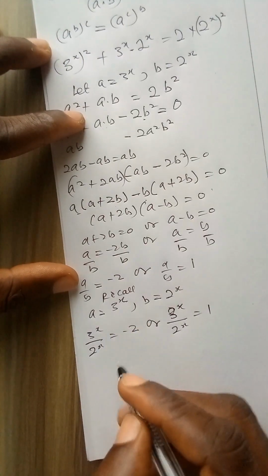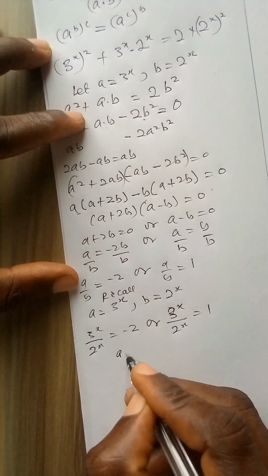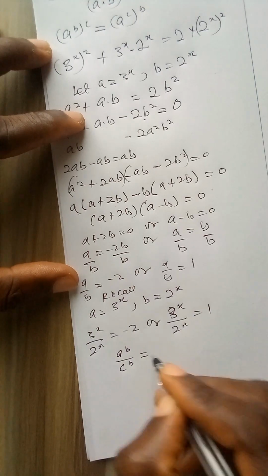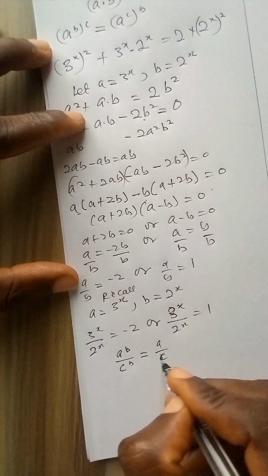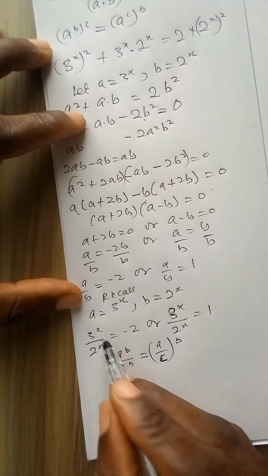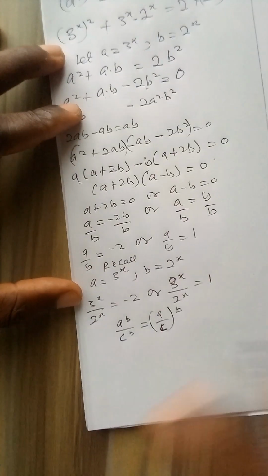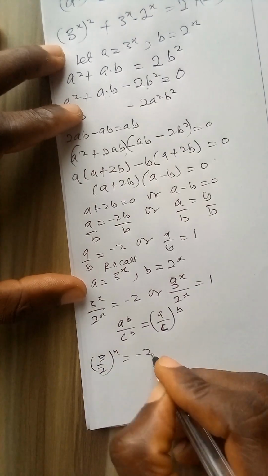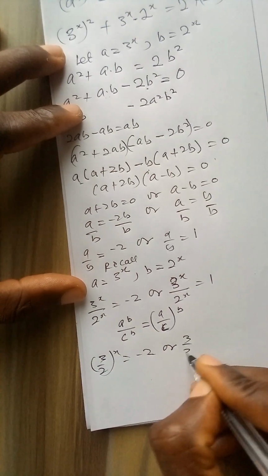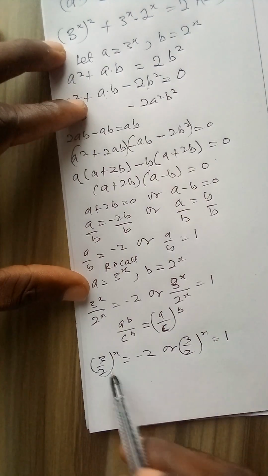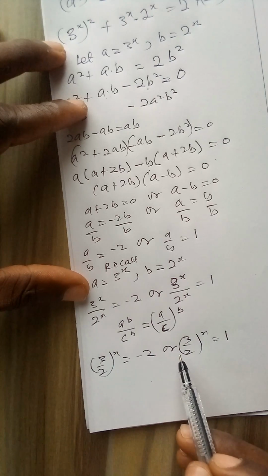Also in indices, if I have a to power b over c to power b, it is the same thing as a over c to power b. So I will apply this property of indices in both cases. So I have 3 over 2 to power x is equal to minus 2, or 3 over 2 to power x equals 1. We now need to convert these indices to logarithm.